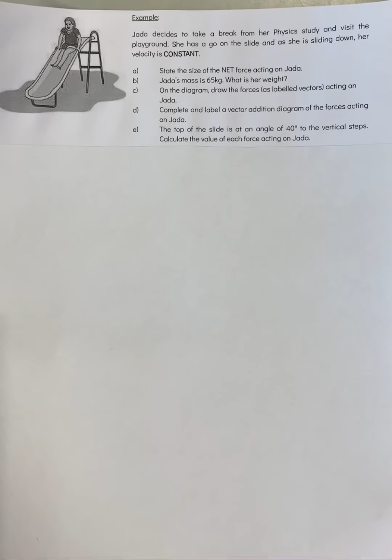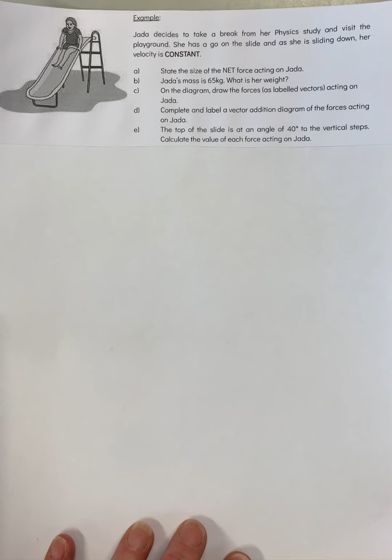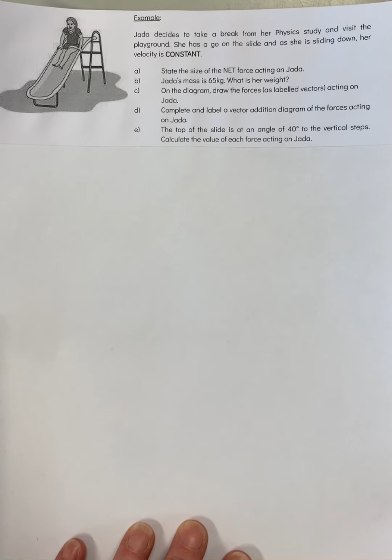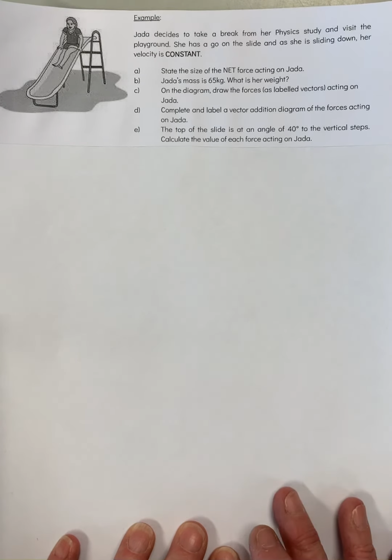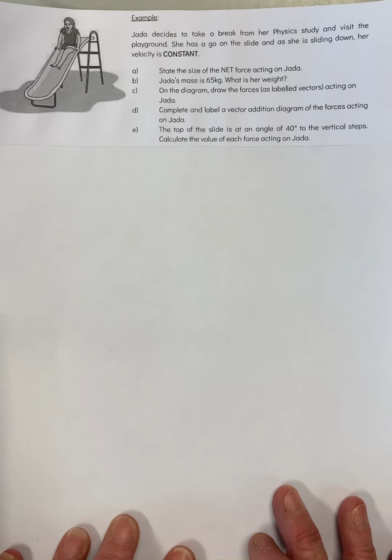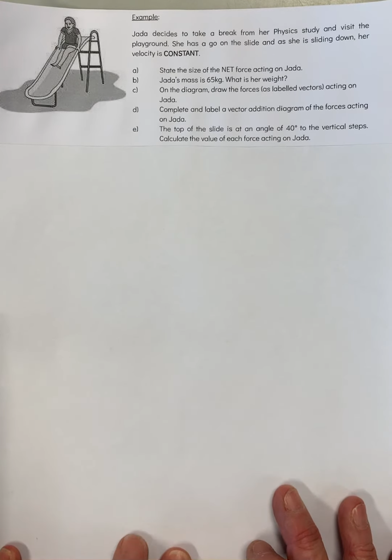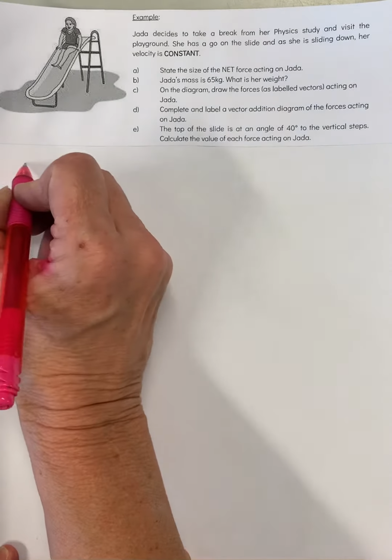Back again for our third and final example of force vectors. So the example we've got here is somebody, it's Jada actually, sliding down a slide, and her velocity is constant. That's a really important point to note. So her velocity is constant. So state the size of the net force acting on Jada.